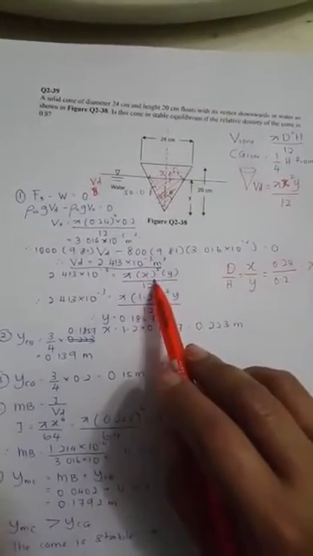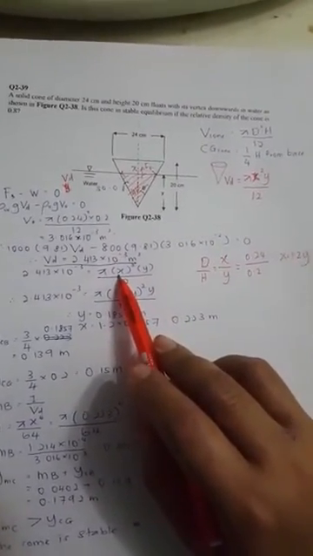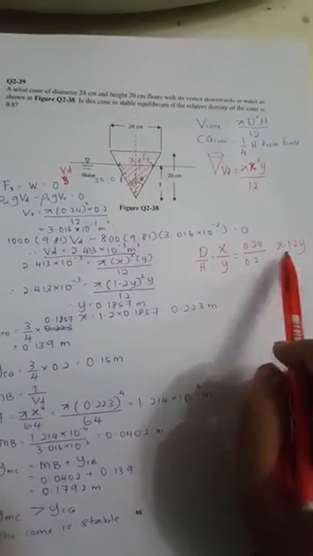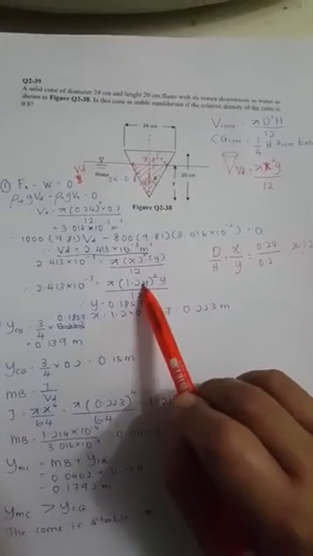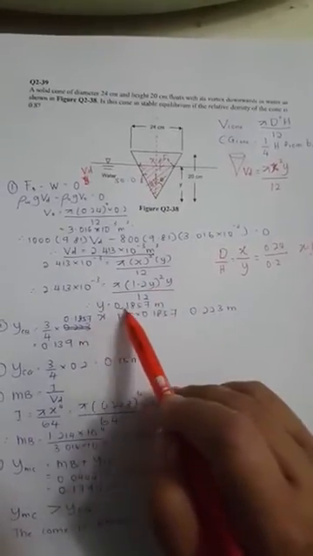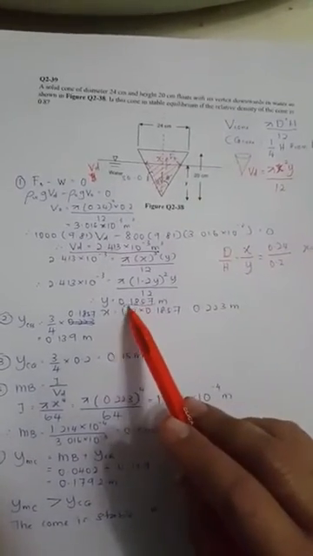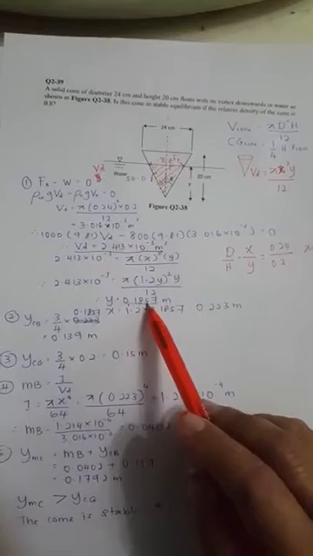Okay. So kita gantikan dalam persamaan depth of immersion ni, x ni sebagai 1.2 y yang kita dapat daripada ratio. So masukkan dalam equation ni, kita dapat depth of immersion equal to 0.1857. Okay.